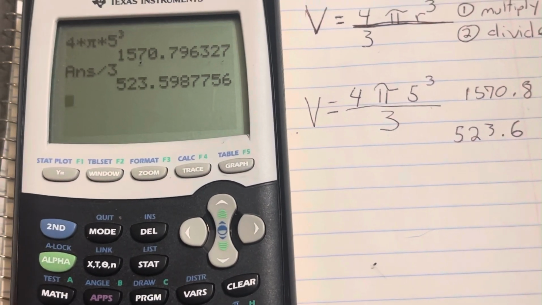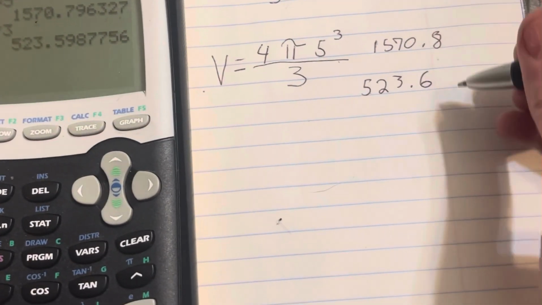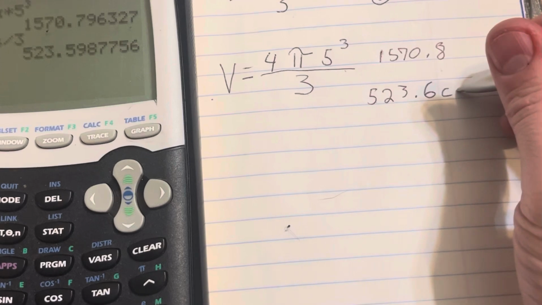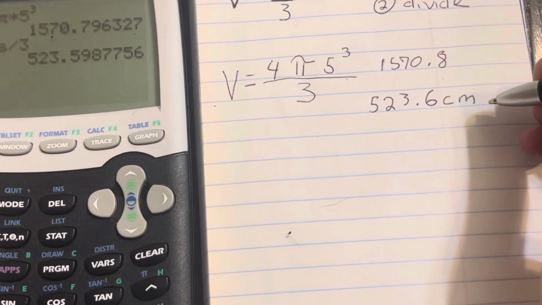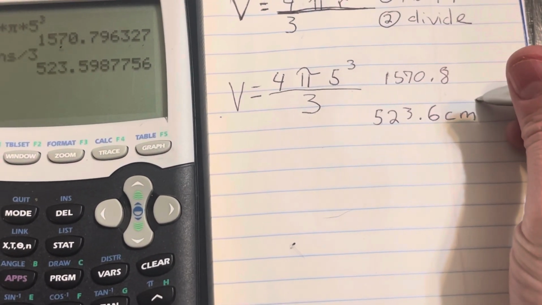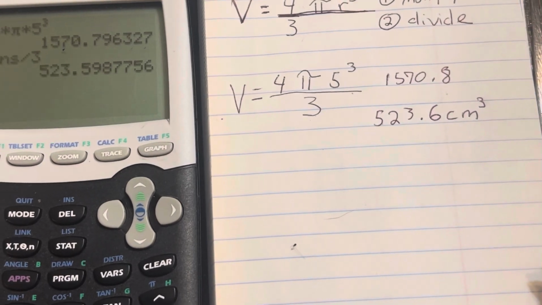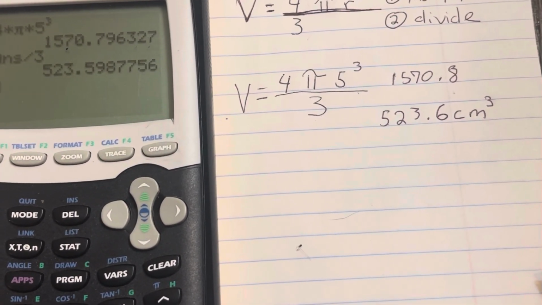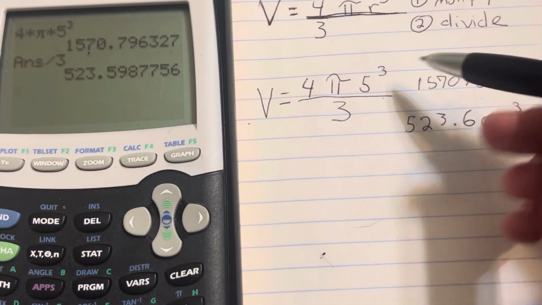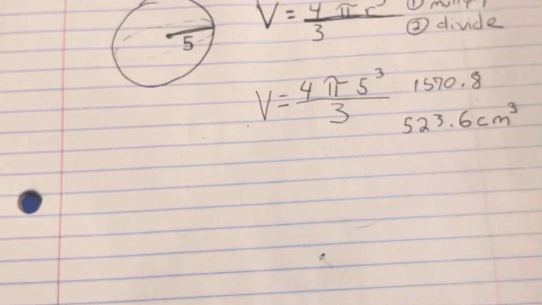523.6. Okay, now this is still a three-dimensional shape. So when I give it a measurement, let's say centimeters, I would put the little 3 there to say this is a three-dimensional shape. Okay, now that we've done this together, let's see how we do.